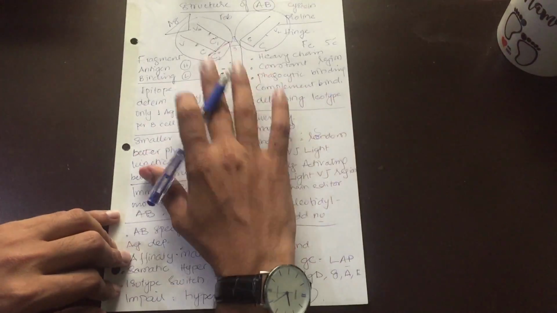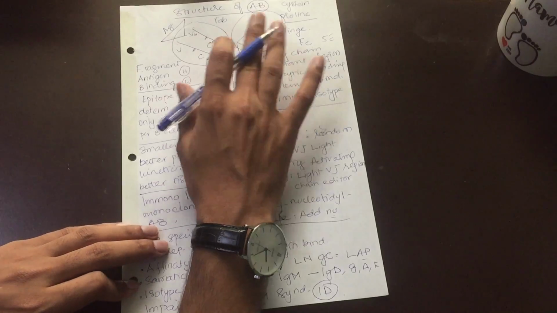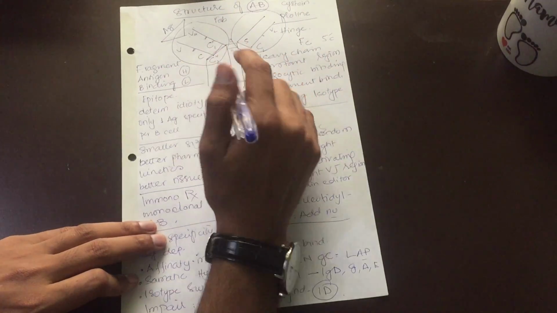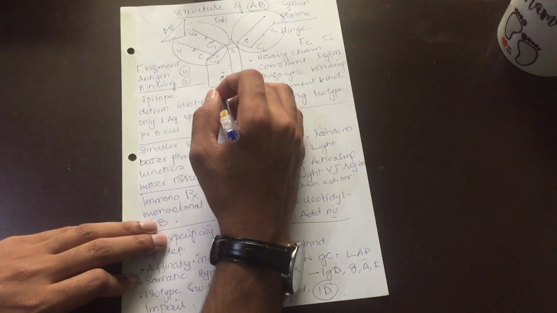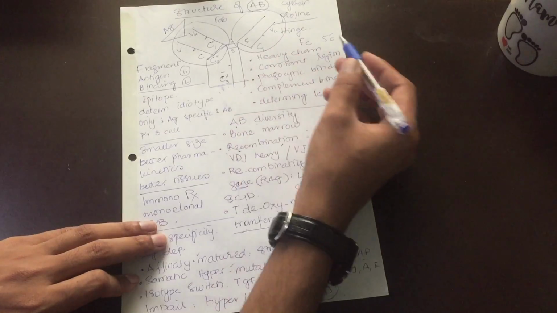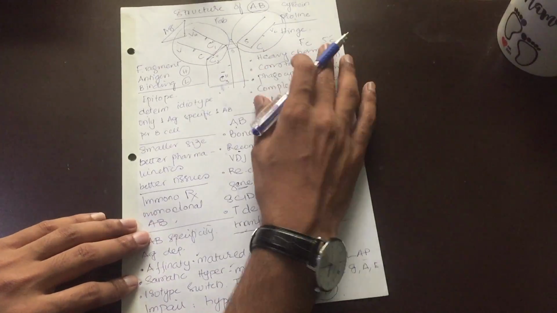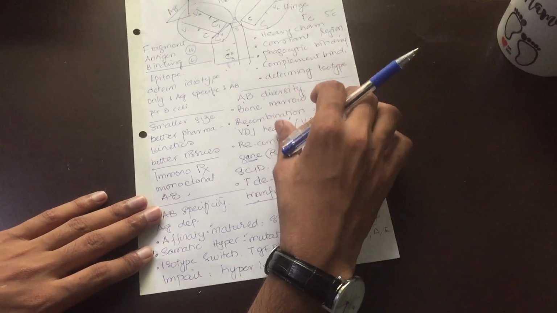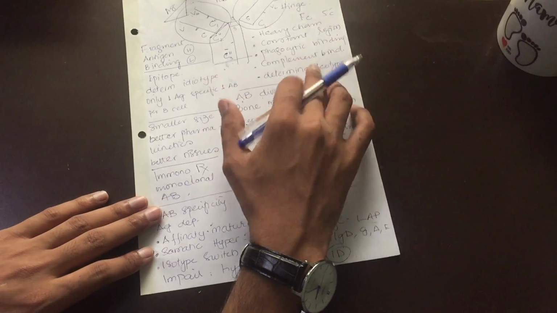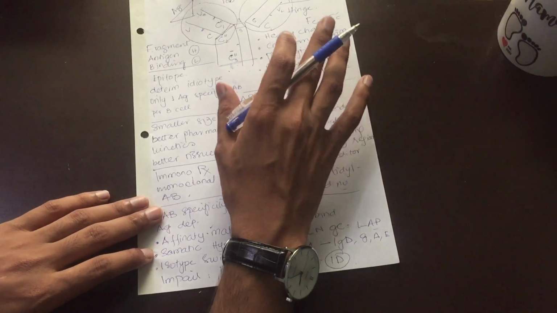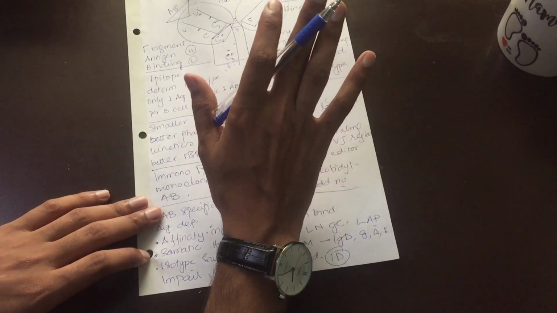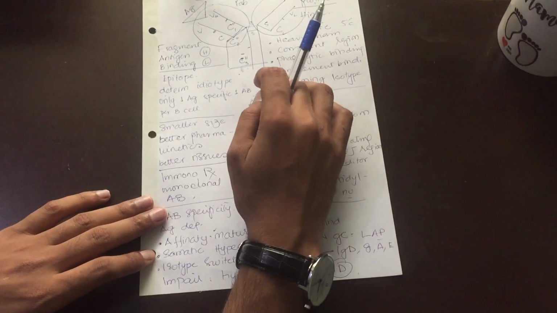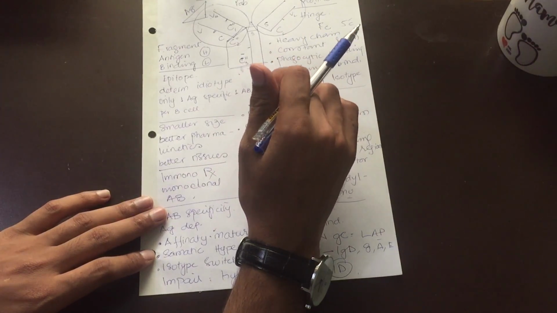So this is all about the structure and function of antibodies. We have known all these structures, all these hinge regions, these are all MCQs, and it's quite a hot topic for USMLE. It's a high yield topic. I have seen a lot of confusing questions for the immunology section.